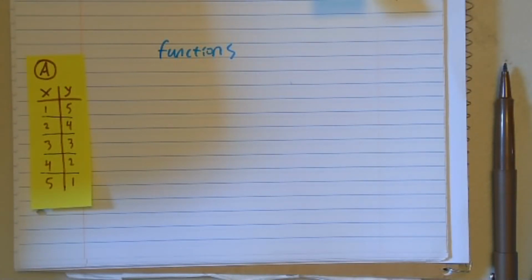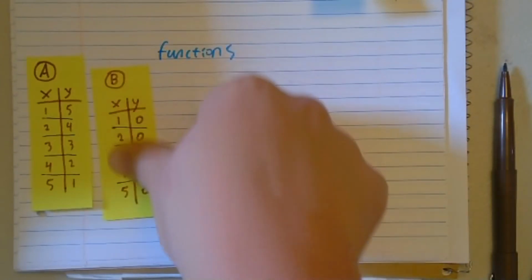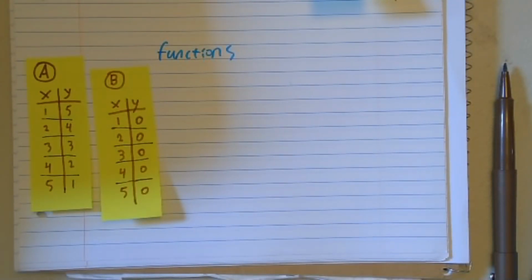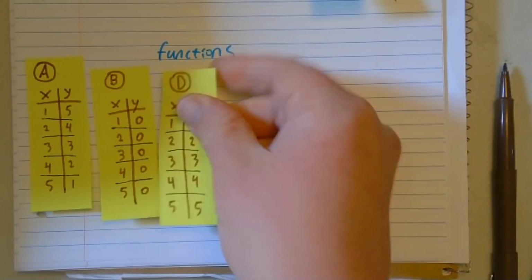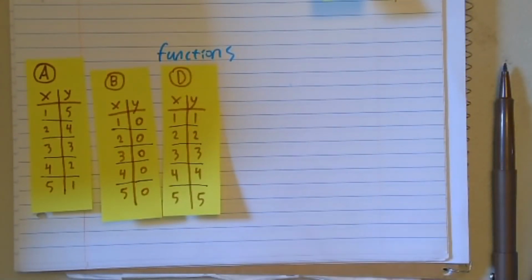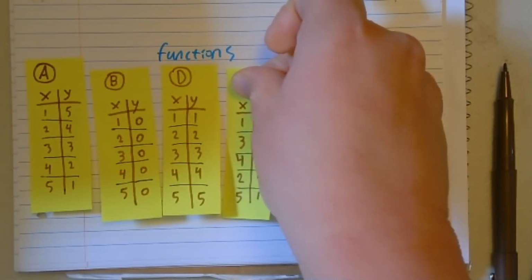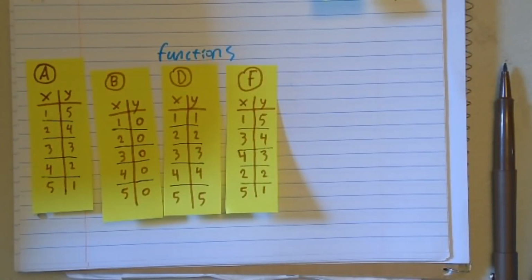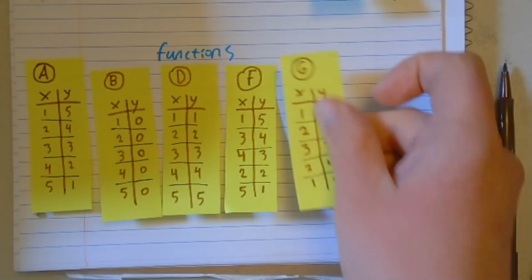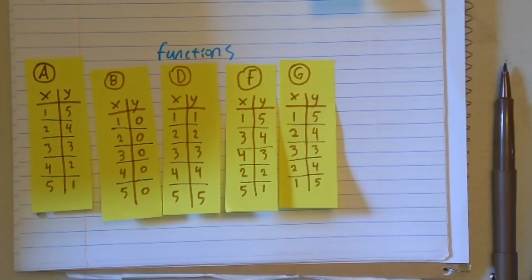Our second example was a function. Our fourth example was a function. And here are the rest of our functions now that we've got sorted.